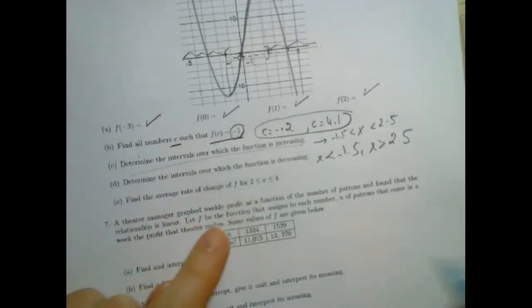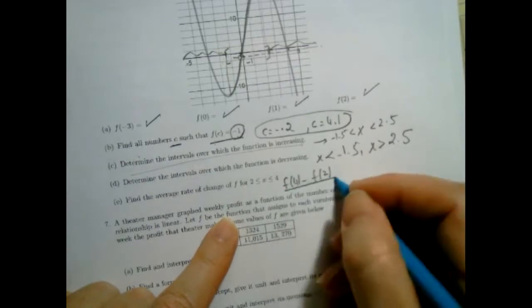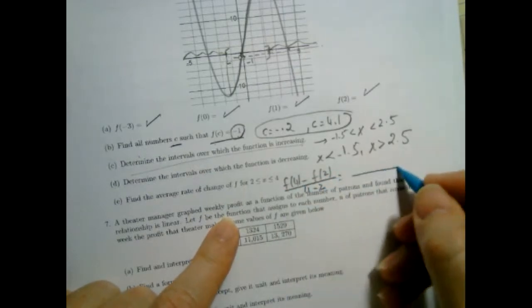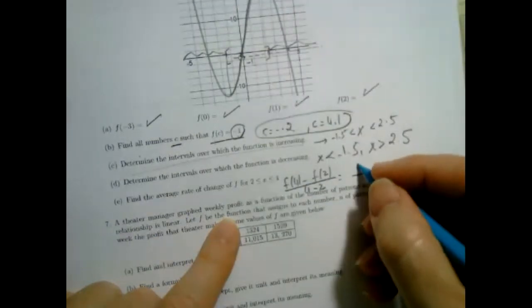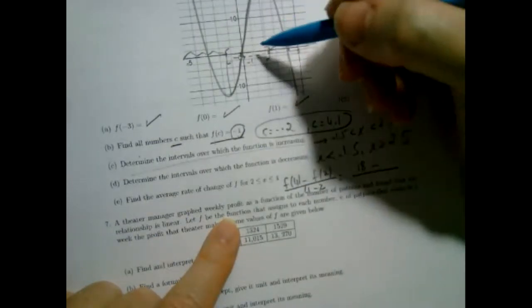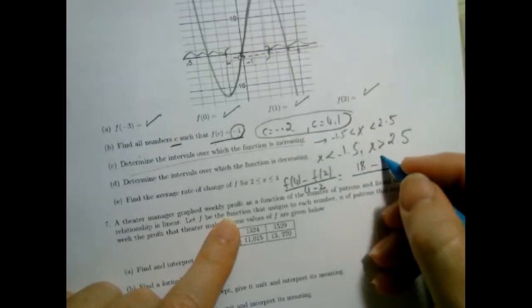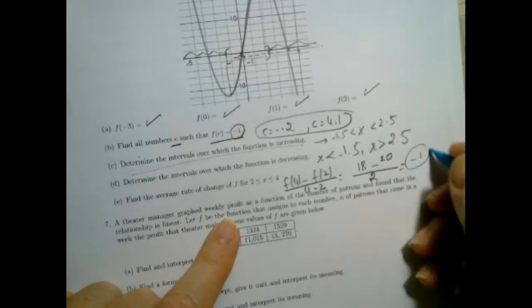What's the average rate? Again, it's f of 4 minus f of 2, divided by 4 minus 2, and you just have to compute those numbers. If this is 4, f of 4 is right here, which seems to be 10, 12, 14, 16, 18. For f of 2, this is 1, this is 2, and f of 2 seems to be 20. Over 4 minus 2, which is 2, and 18 minus 20 gives me a minus 1.